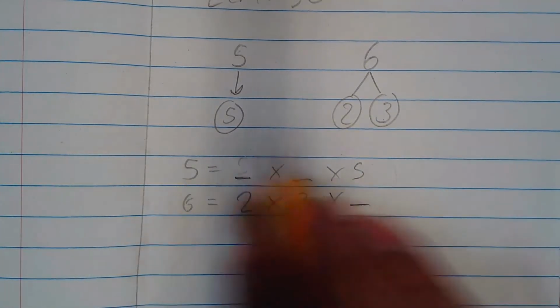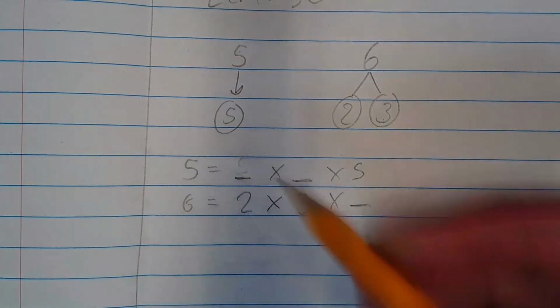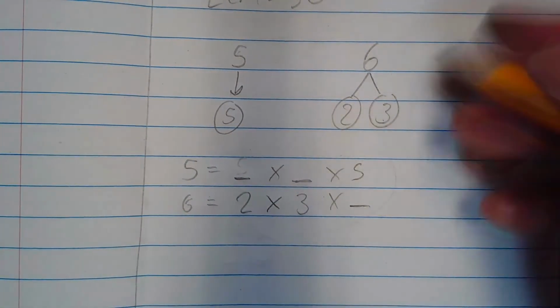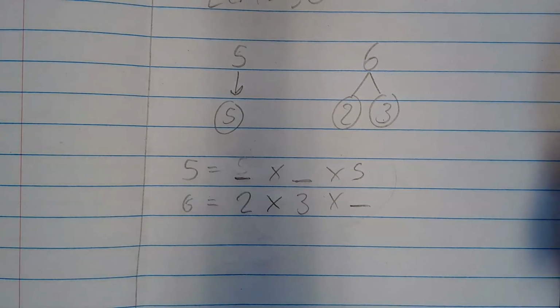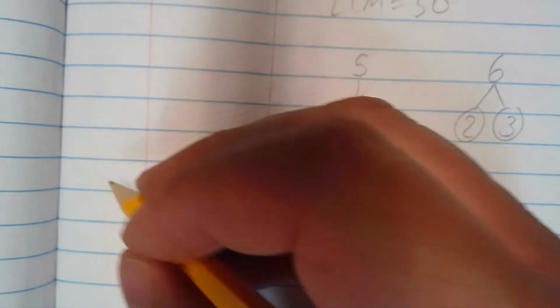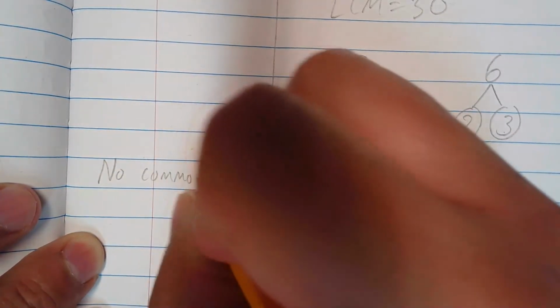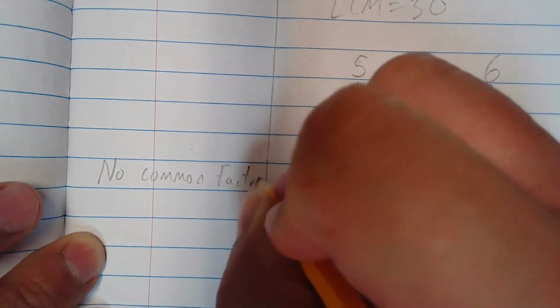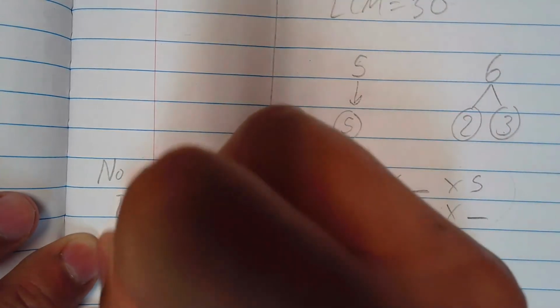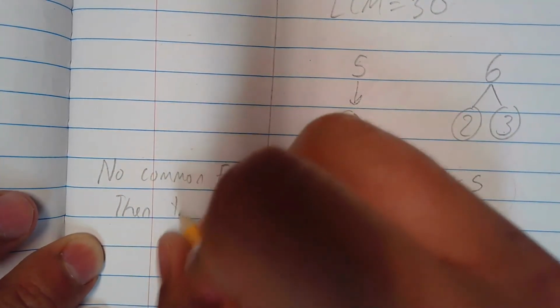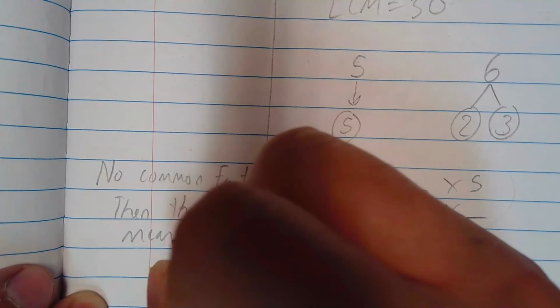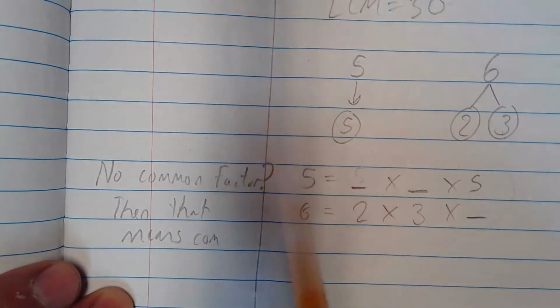Now, when you get to word problems, you're going to have to ask yourself, am I looking for the size of the groups? Do I need to know the size of the groups that I'm making? Or do I already know the size of the groups and I want more of those groups and I have to find equal amounts? Those are the questions you have to ask yourselves.